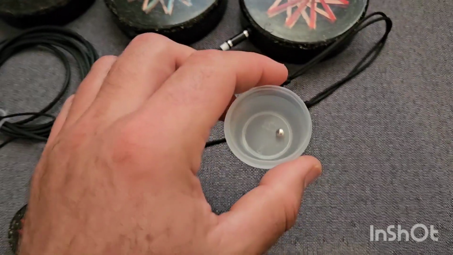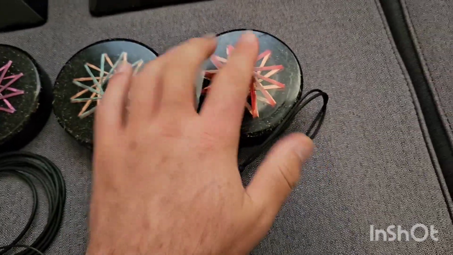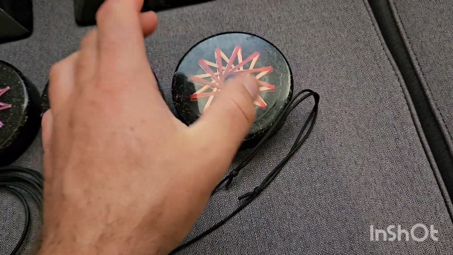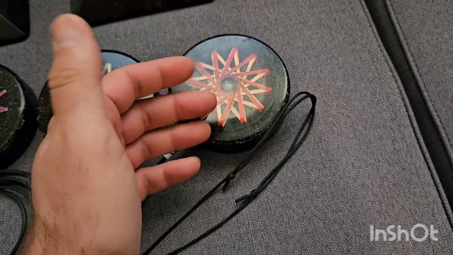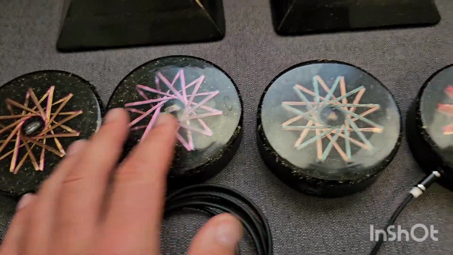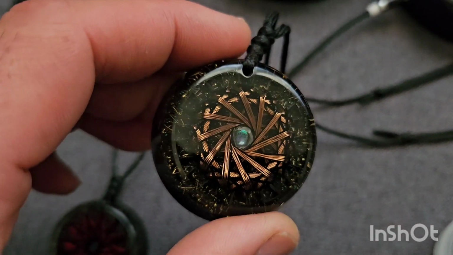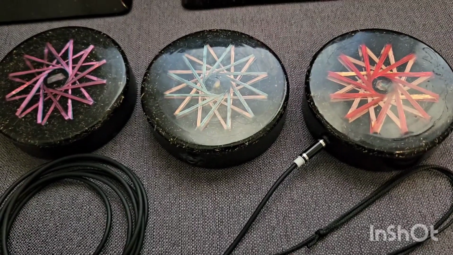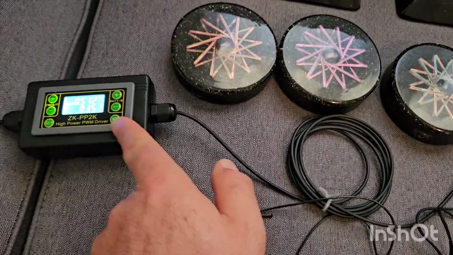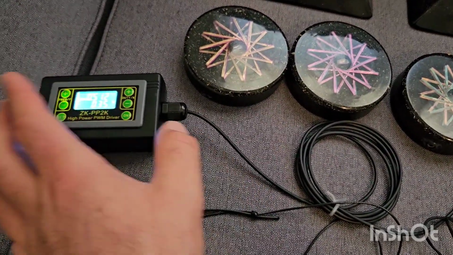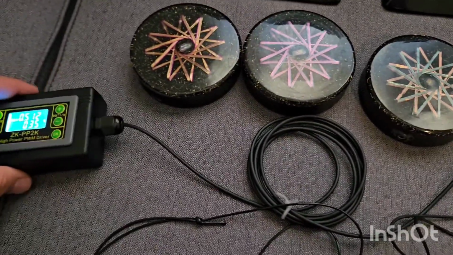It does come with whatever you select, because like I was saying, there's a custom listing for this at the moment. You get to choose a normal Rodin coil, or you get to choose a coil like this as a powered device. All right, so it's a vortex Rodin coil combination. It comes with a frequency generator box.